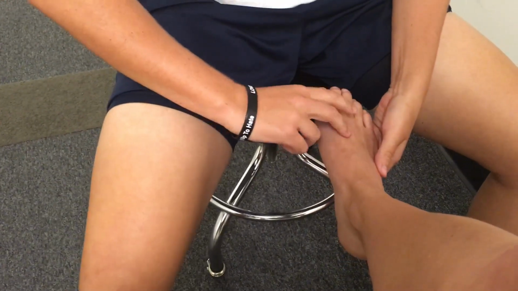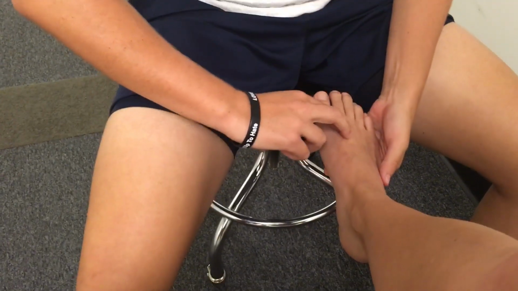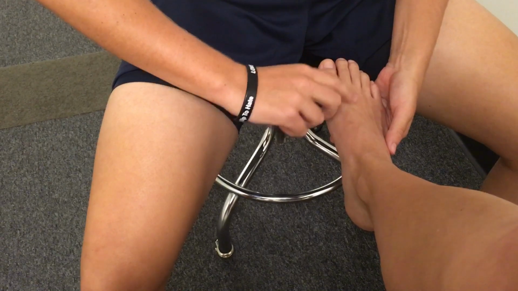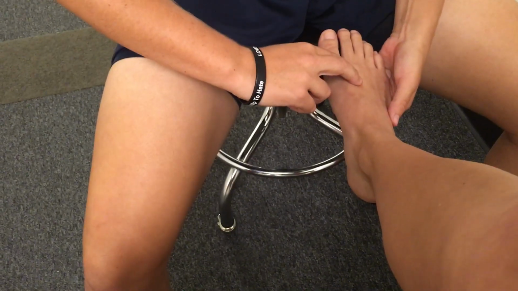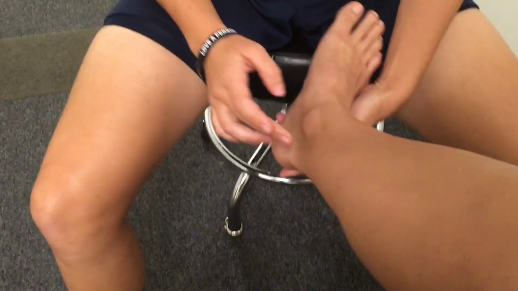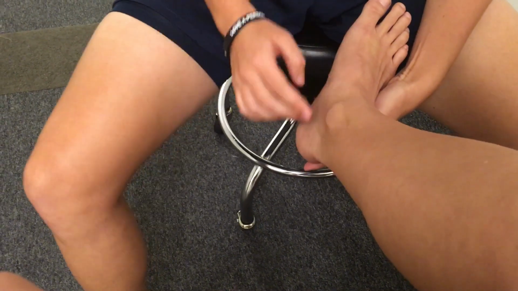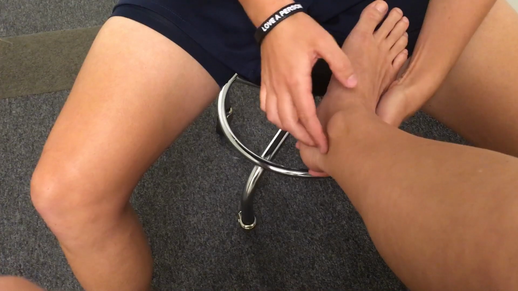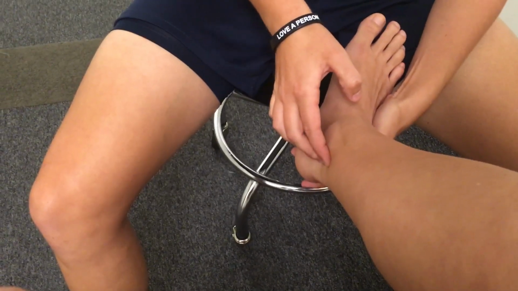And then to check for blood flow after, you could find the dorsalis pedis artery in between the first and second metatarsal. Or you could do the tibial artery, which runs again posterior to the medial malleolus. Be right in there.